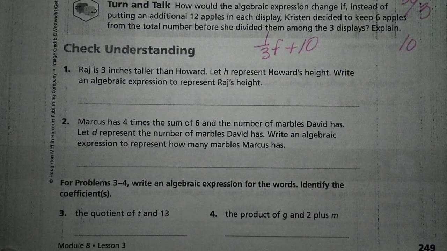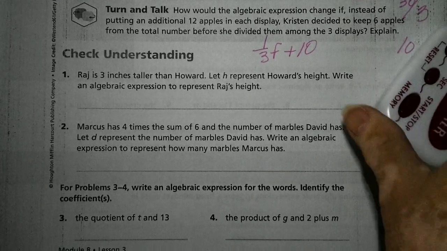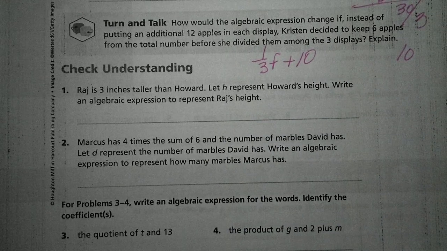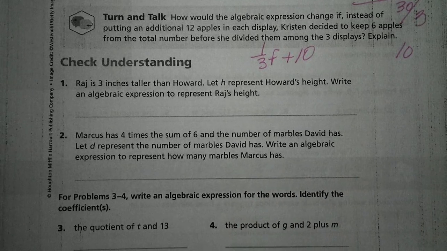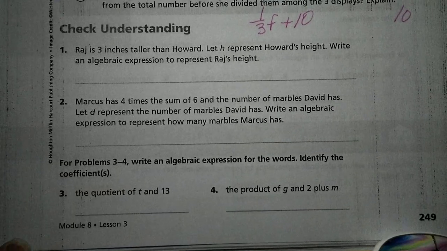I'm going to give you about 5 minutes to see if you can do these on your own. 5 minutes and then we'll check them. Because you are doing the on your own today. It's only a few problems. So if you are waiting for me to come back and check the check understanding, move on to the on your own. Don't wait on me.